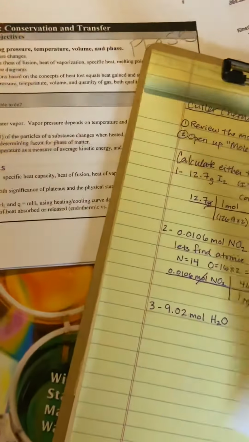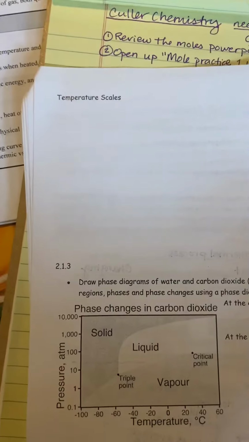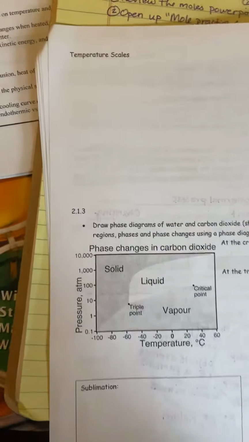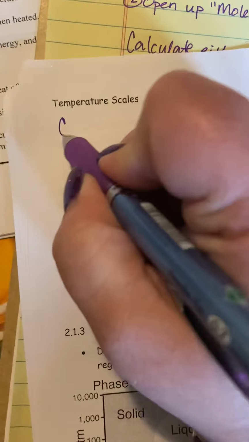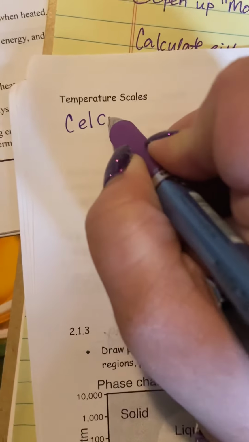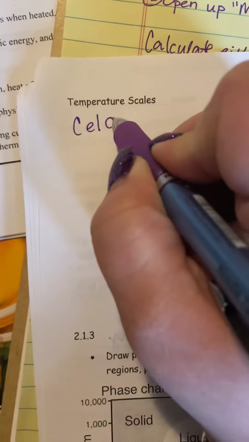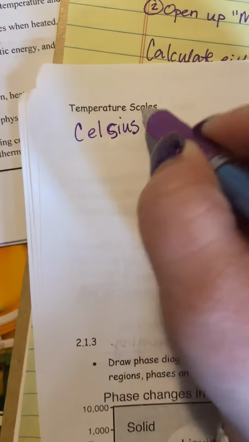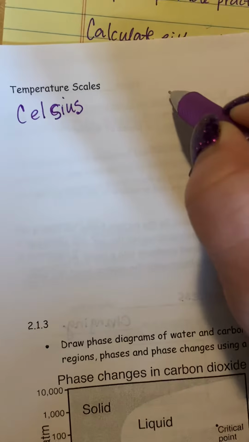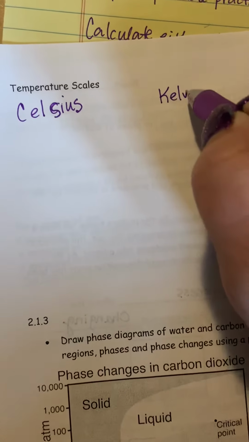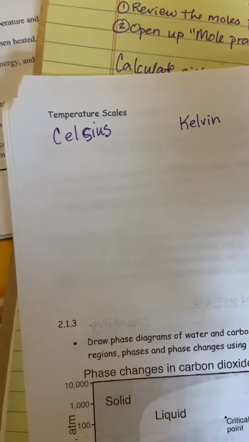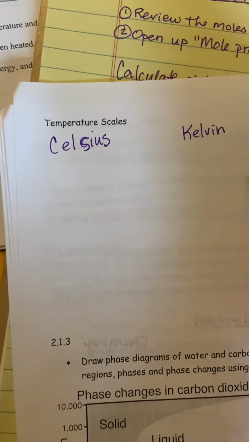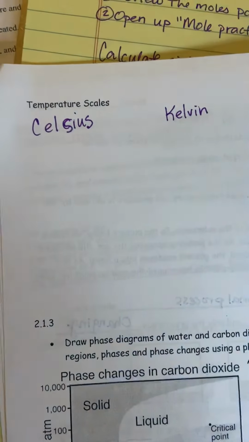Now we're going to switch to the back page here, and let's talk about the temperature scales. If anybody knows anything about Celsius, okay, Celsius, and then I'm going to compare it to Kelvin over here, because Celsius and Kelvin are what we are supposed to use in the science classroom.